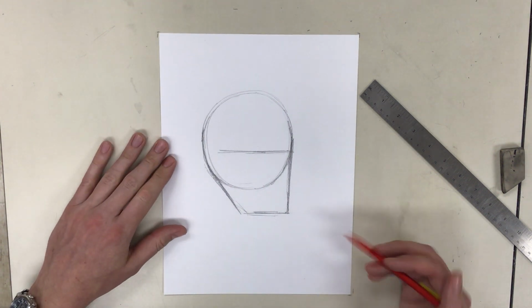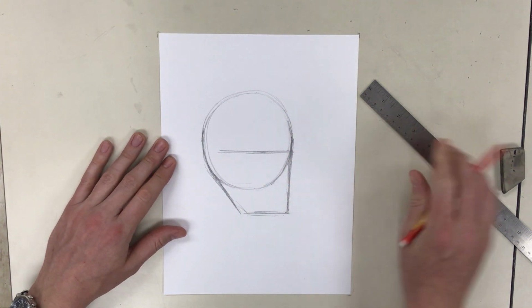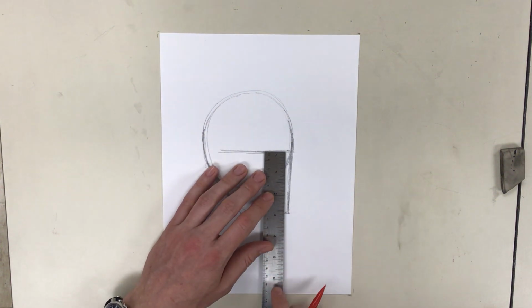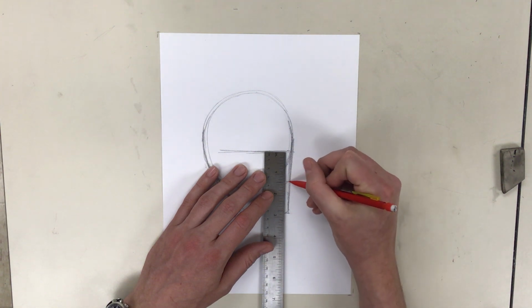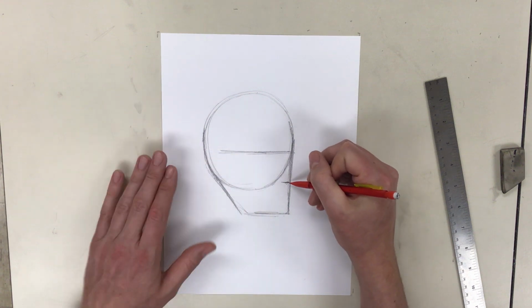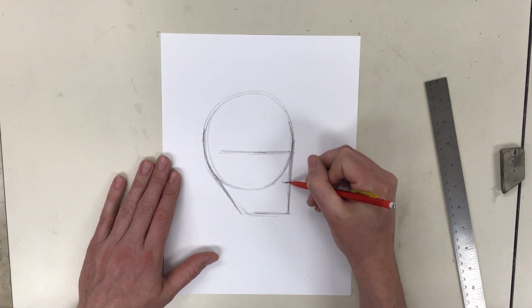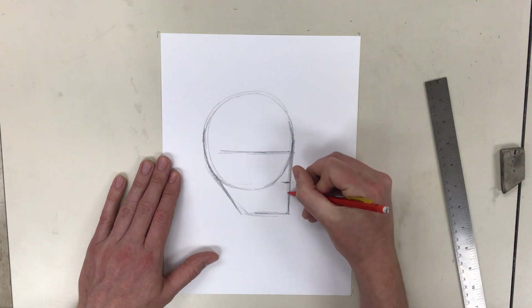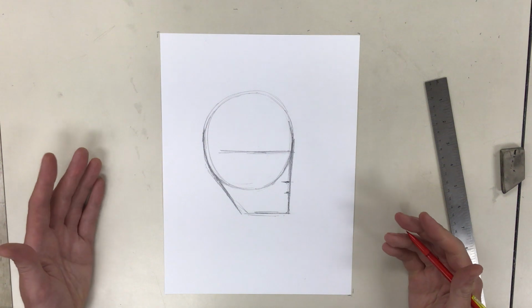Next guideline is going to be for the nose. Halfway from the eyes to the chin is the nose. Again, I'm going to try to make mine more exact here. And it's about right there for the nose. And then the lips being a third of the way down from the nose to the chin. So approximately in thirds there would give us a good placement for the lips. Okay, we have everything placed out here.